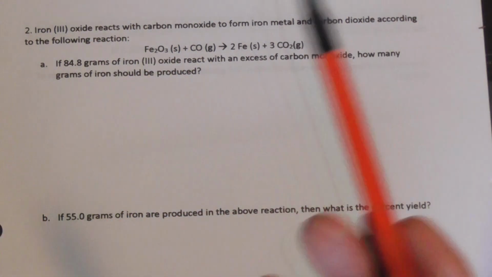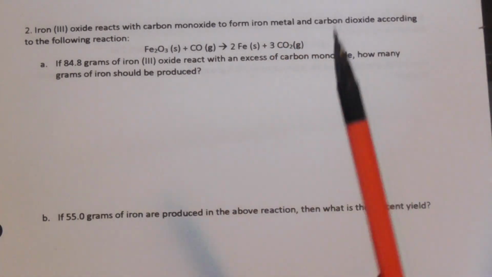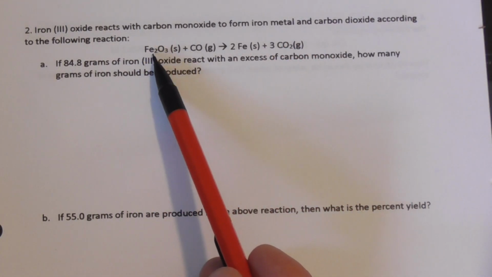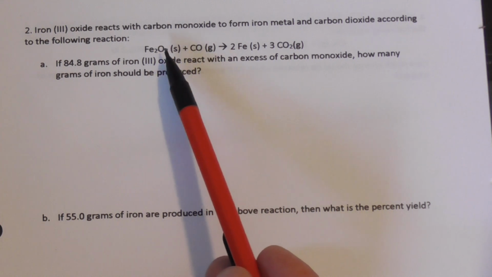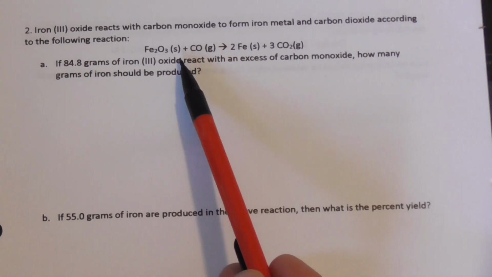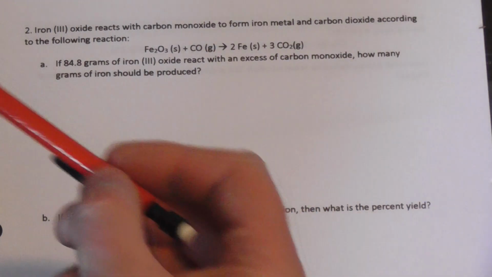Metals and nonmetals exist as ions. The lowest ratio of ions is 2 iron 3 ions to 3 oxide ions. This is a molecule, 2 nonmetals. So this is a molecule. This actually exists in nature. This is carbon monoxide as opposed to carbon dioxide.